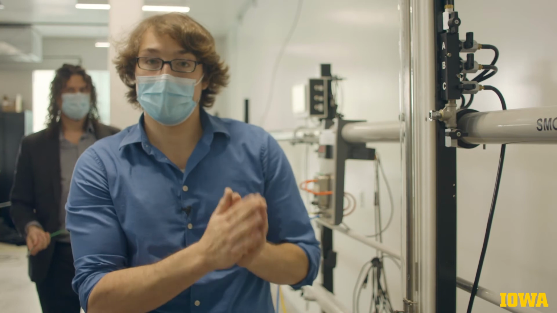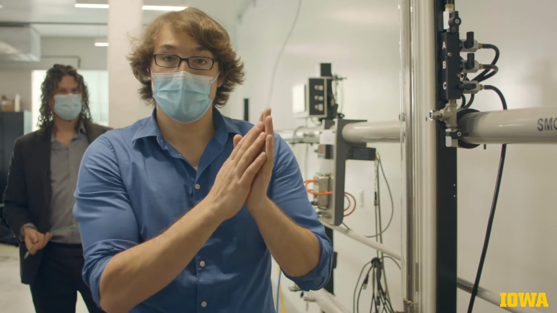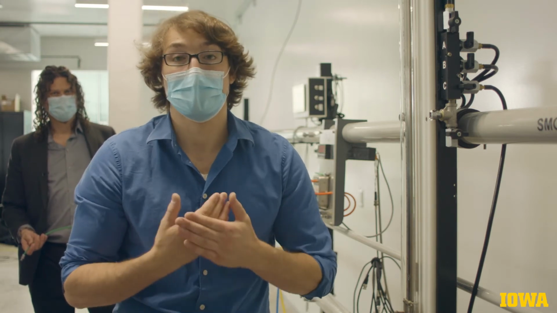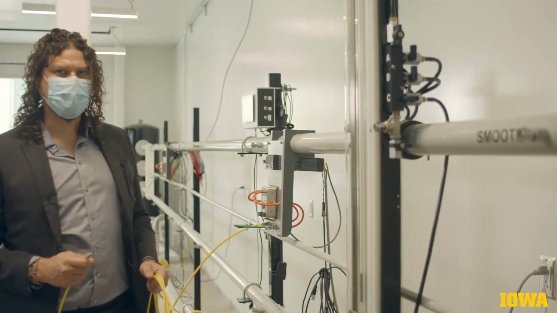I'll then be moving the pitot probe to the position nearest the wall and obtaining 10 independent measurements of the velocity so that we can establish the precision limit of our velocity measurements within the pipe. So let's start doing our measurements.